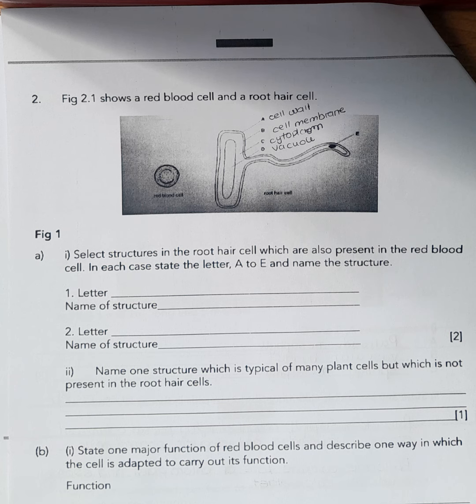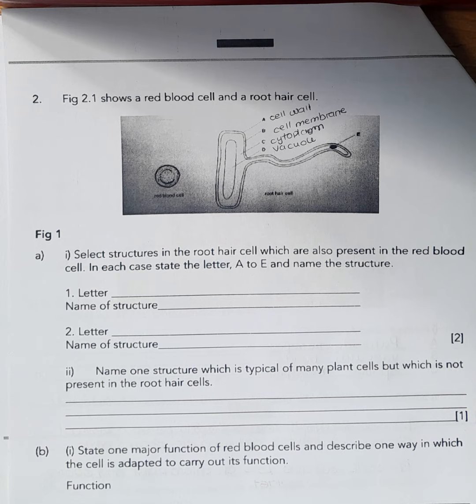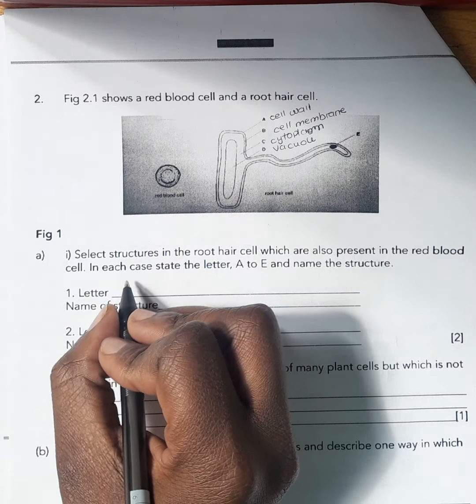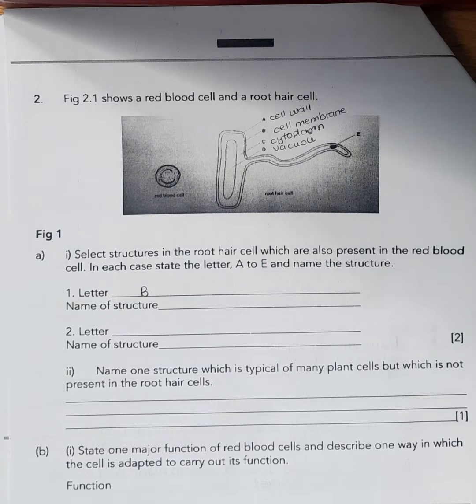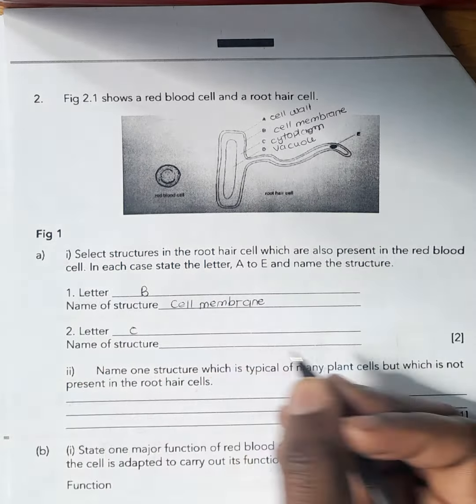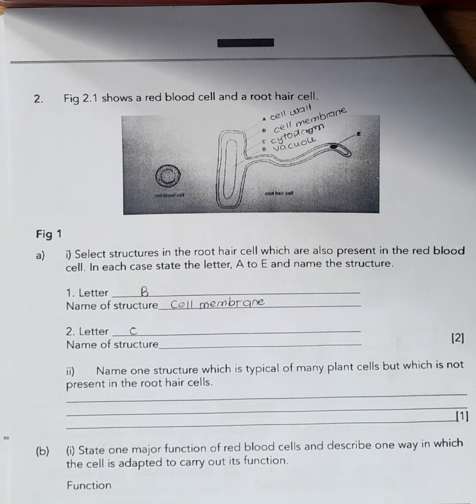The ones that are found in both the red blood cell and the root hair cell are the cell membrane and cytoplasm. So first we are going to have our letter, which is B, and then we are supposed to name that structure. And then another one is cytoplasm, which is C. So we are going to write cytoplasm.